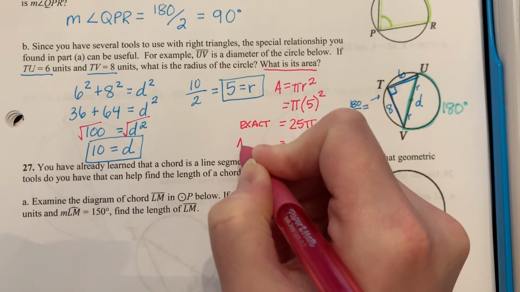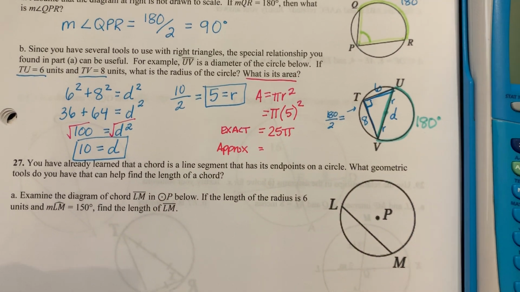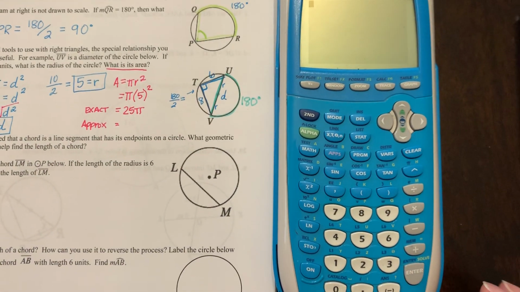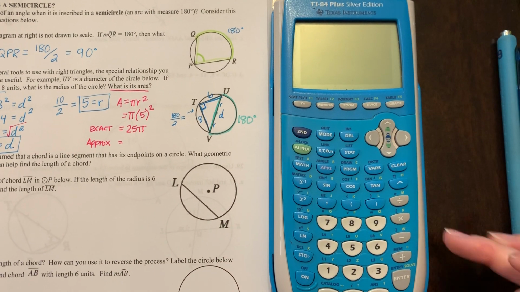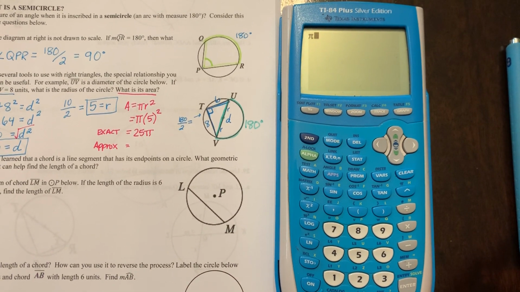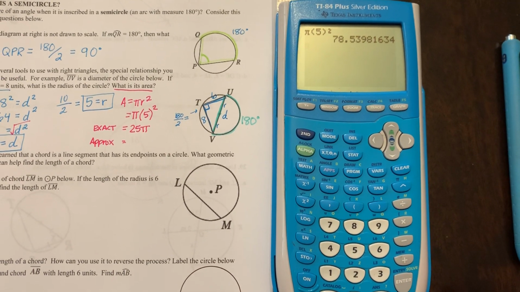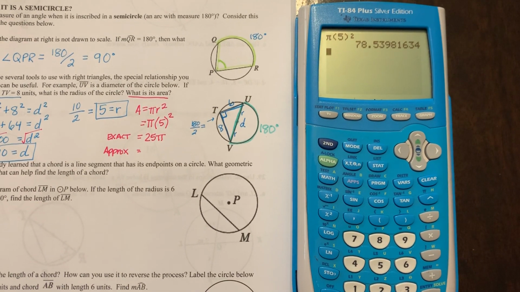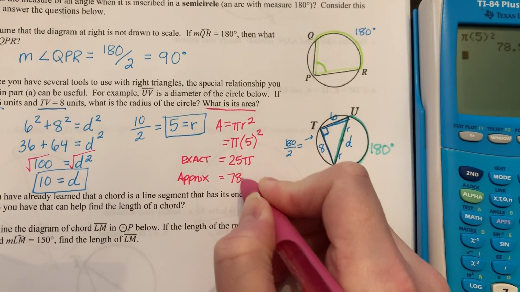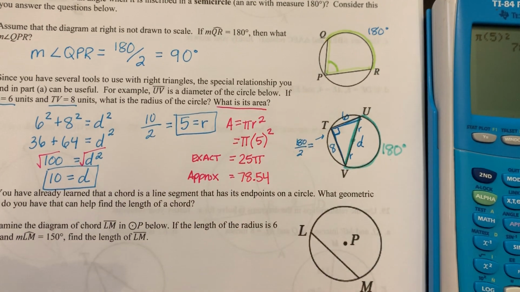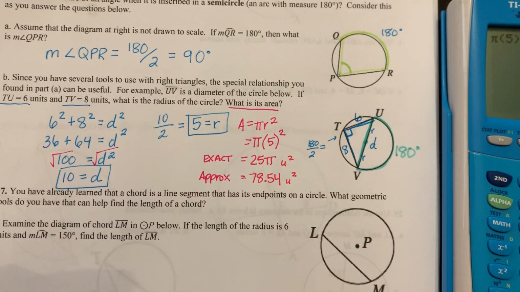If you guys are doing an approximate answer where you type it all in and then you round on your calculator, you can do that as well. So on the calculator, we would do second caret to get your pi, 5 squared, and then we would round this appropriately. So approximate would be 78.54. And we just have units, so we'll do units squared for the area.